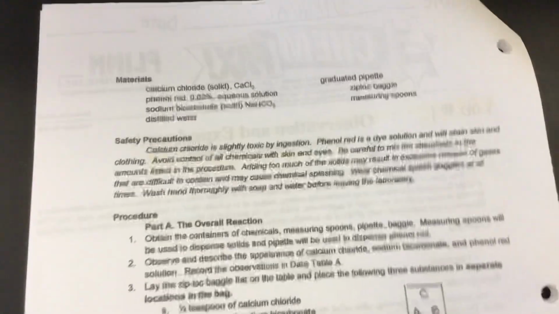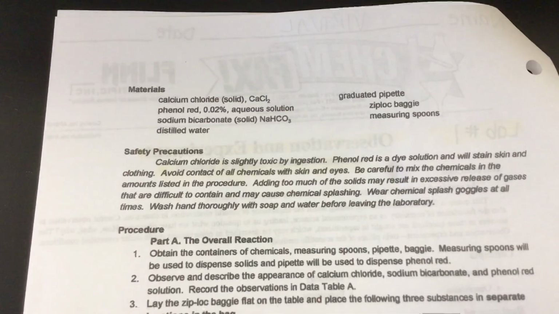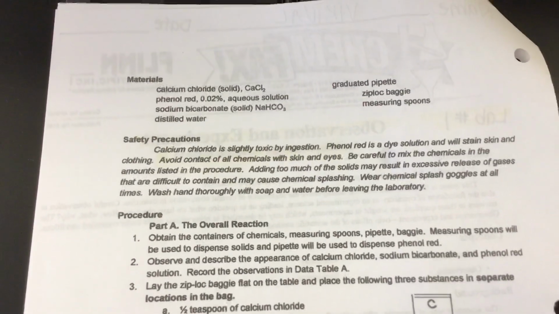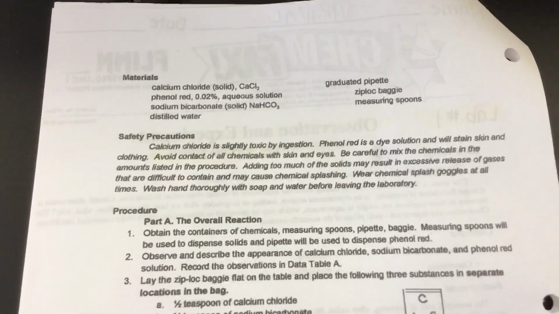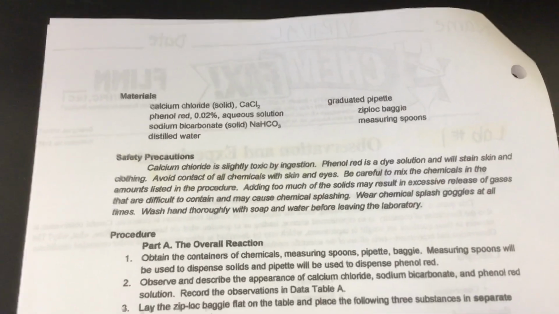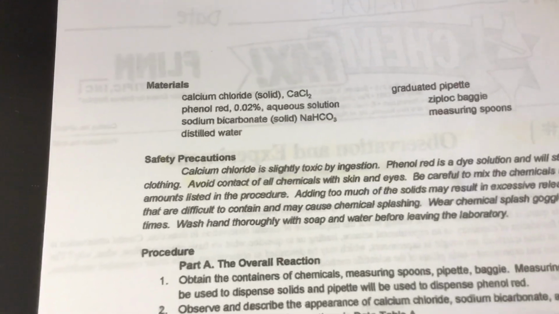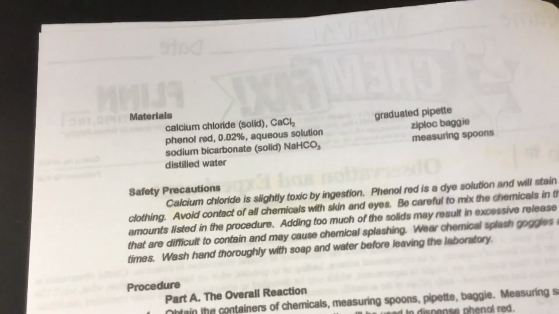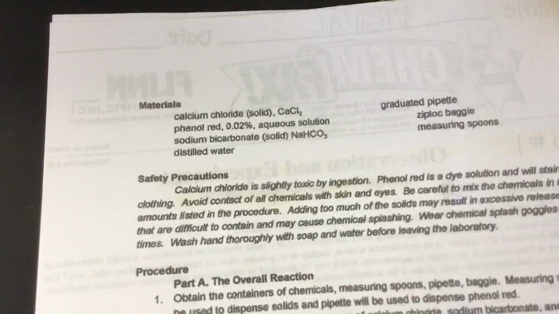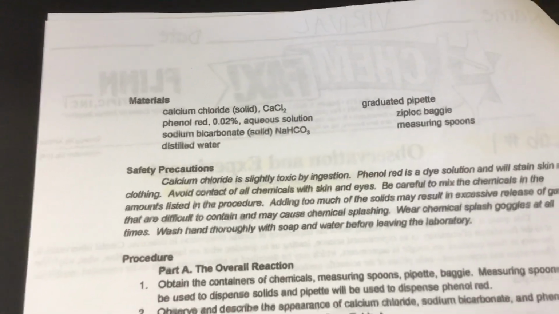All right, so let's look at the materials that we're going to be using today. We are using calcium chloride, phenol red, sodium bicarbonate, which is also known as baking soda, distilled water, graduated pipettes, Ziploc baggies, and measuring spoons. The idea for today is that we are going to be mixing these different chemicals in different ways. Sometimes we'll mix 2 together, sometimes we'll mix 3 together, sometimes we'll mix all 4 together, and we'll see what happens.